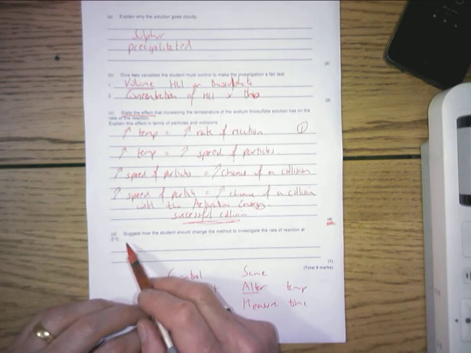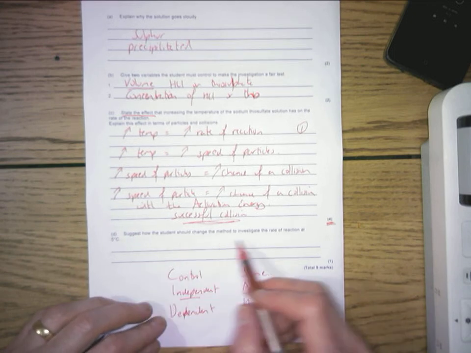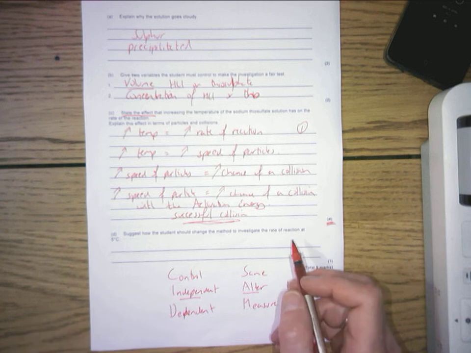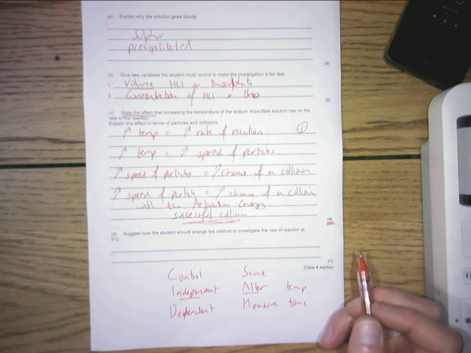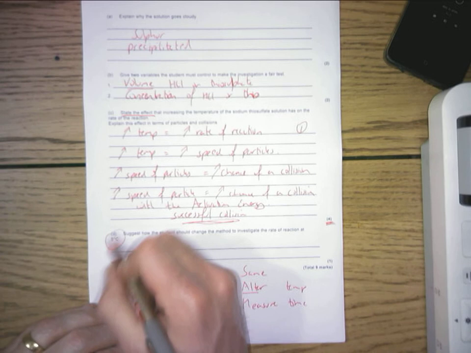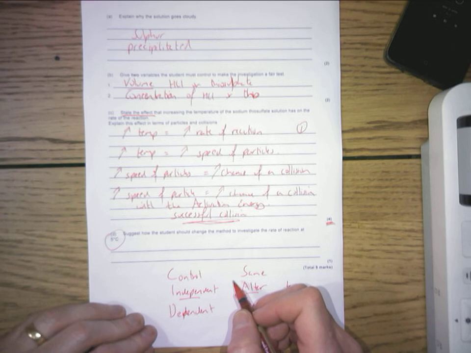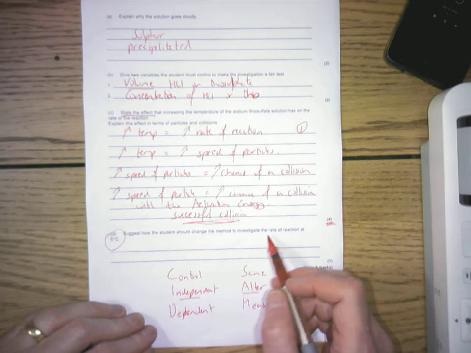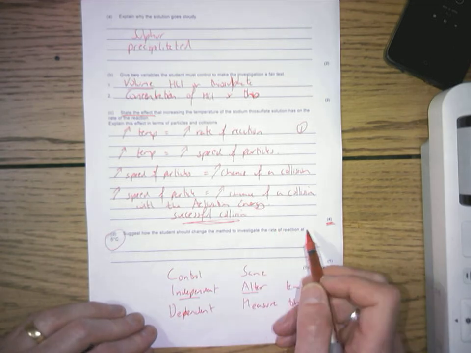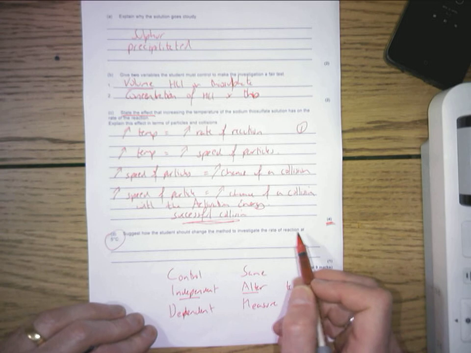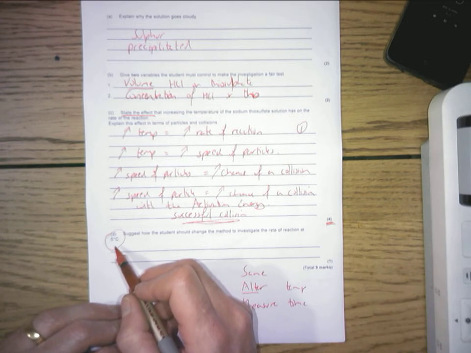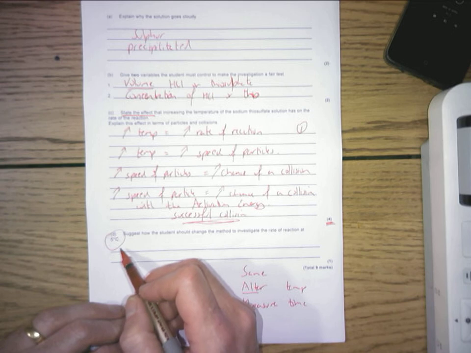Part D. How could the students change the method to investigate the rate of reaction at 5 degrees C? Hardly anyone gets this, and I don't really understand why. 5 degrees C is cold, okay? It's about the temperature of the inside of a fridge. So how could they do the experiment to investigate when the rate of reaction is happening at about 5 degrees C, which is about the temperature of a fridge?